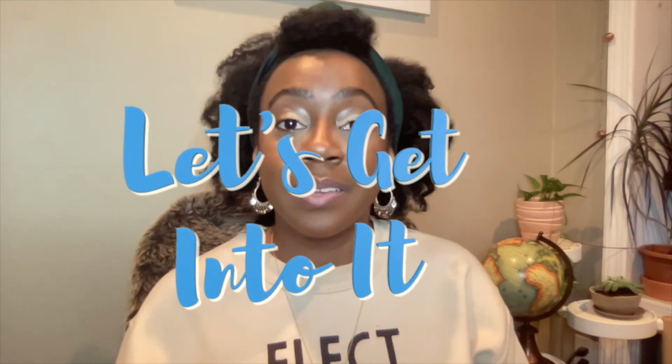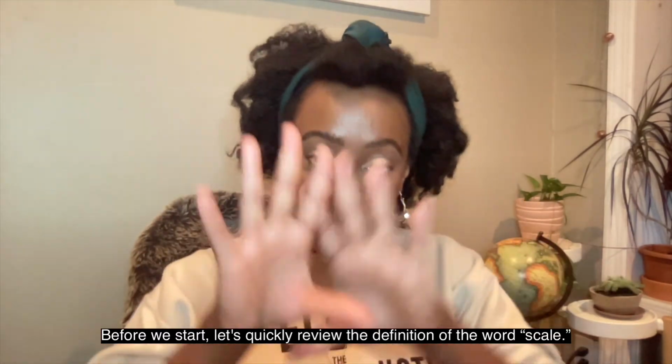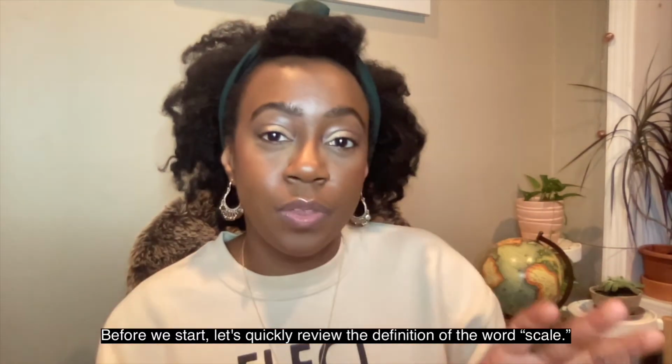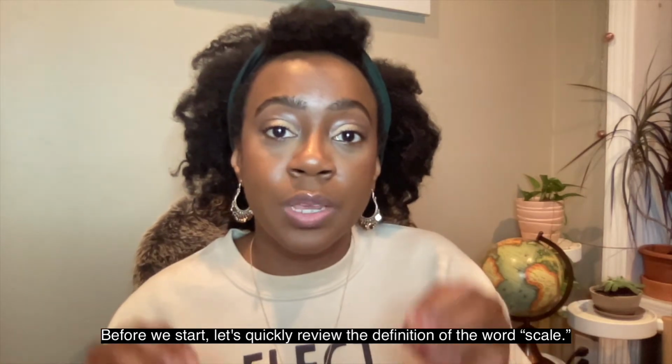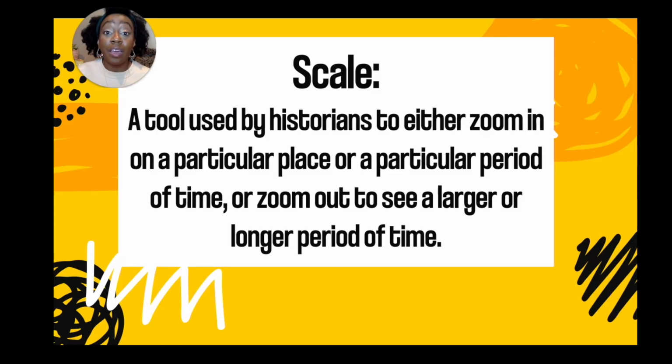Let's get into it. Before we jump into everything, let's quickly review the definition for the word scale. Scale: a tool used by historians to either zoom in on a particular place or a particular period of time, or zoom out to see a larger or longer period of time.